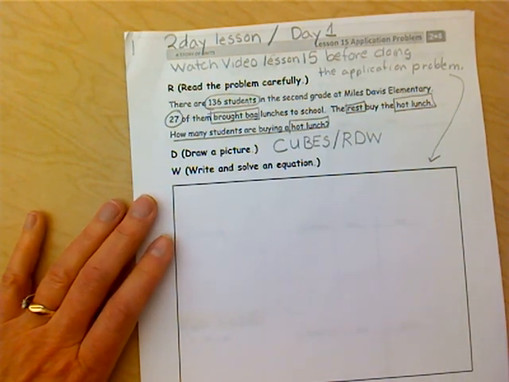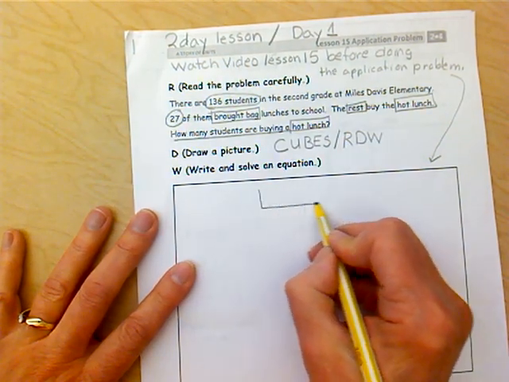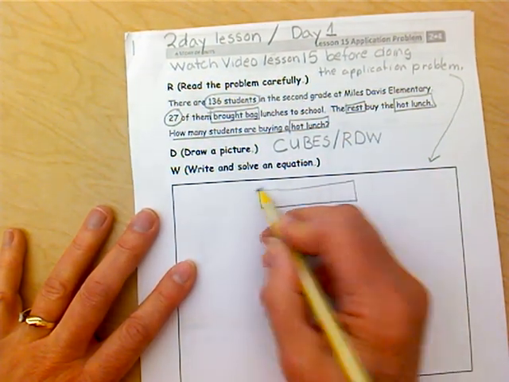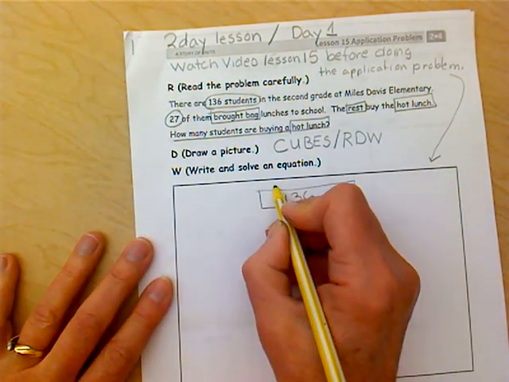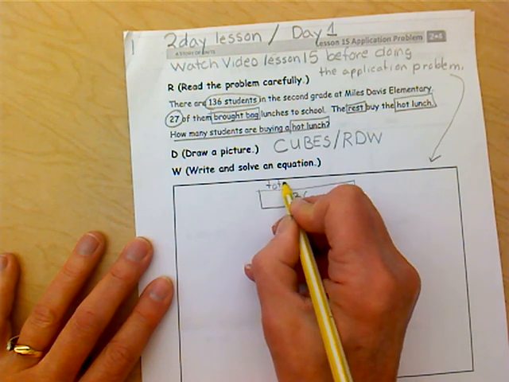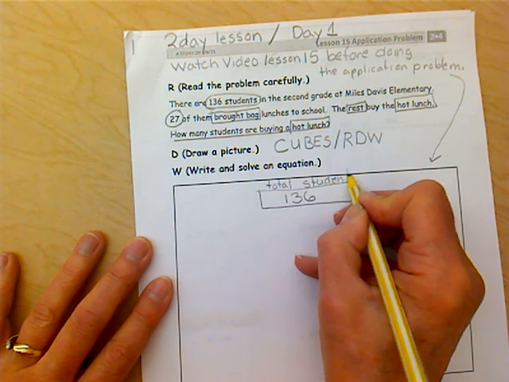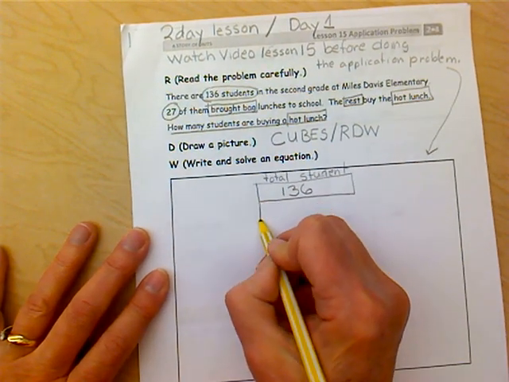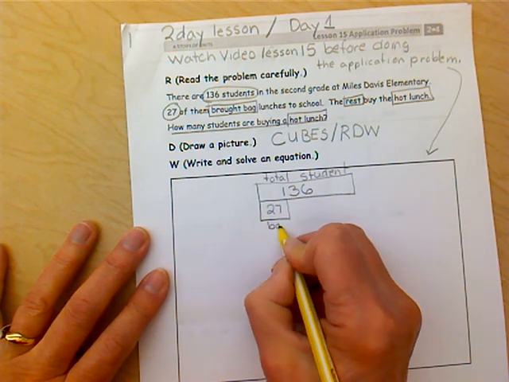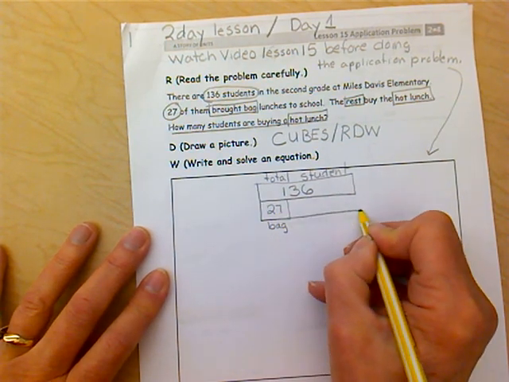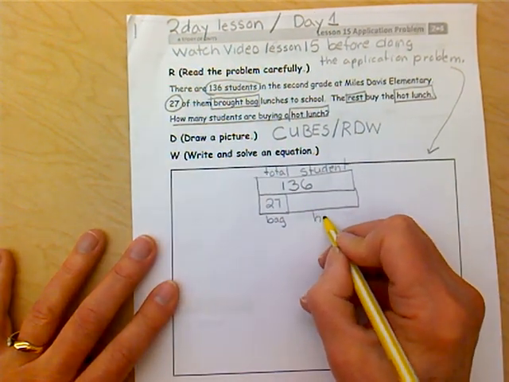All right, so I'm thinking about setting this up with my model. I'm looking at my whole. There are a total of 36 students in the school. That would be my whole, because that's the total students. And I do know my part. Part of those students, 27 of them to be exact, bring lunch to school in a bag, and the rest of those students, which is our unknown part, are taking lunch that they buy at school.